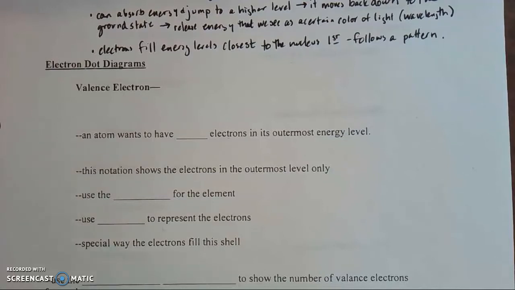Welcome back to Chemistry 1, Unit 4, Lesson 1 on electrons, and this is video 2. So in the last video we talked a lot about some of the properties of electrons. Now we're going to talk about how we can use the placement of these electrons in the electron cloud to talk about how atoms interact with one another. So the first thing we're going to do is talk about valence electrons.